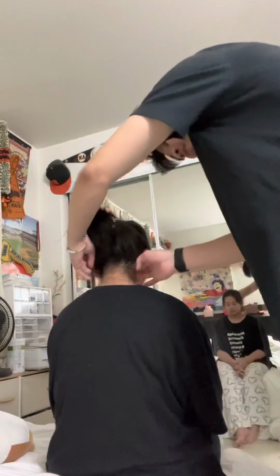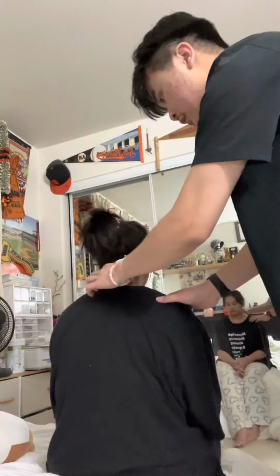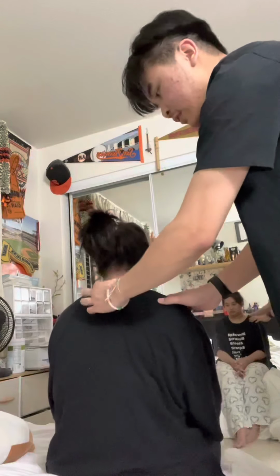All right, and then next we want to palpate the soft tissue, so we'll want to palpate the trapezius muscles. So down here, going over here. This is to check for any strains or contracture. Then we're gonna go through the paravertebral extensor muscles. So this is just the extensor muscles here.